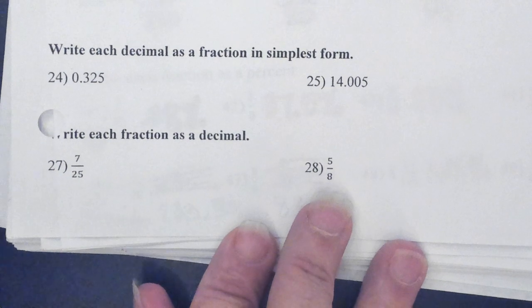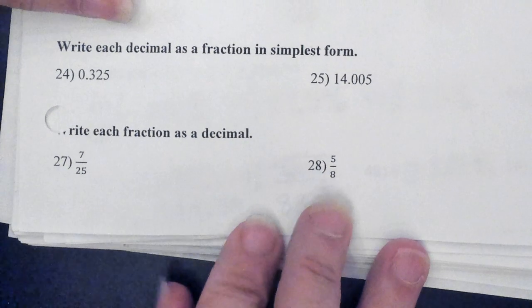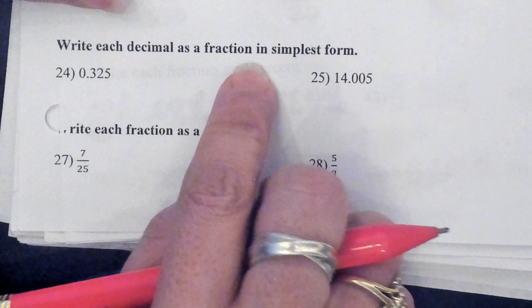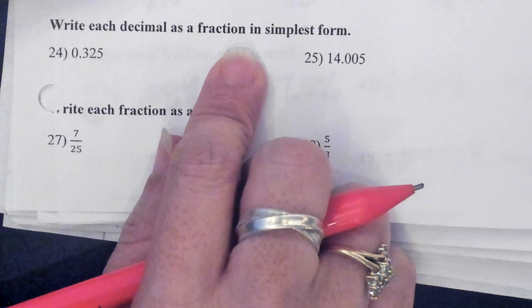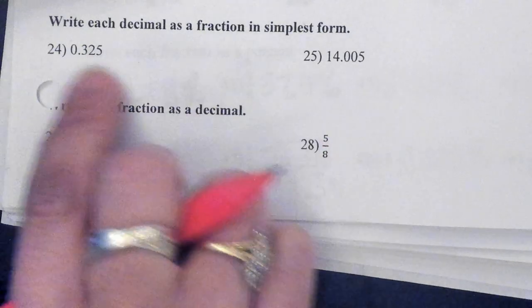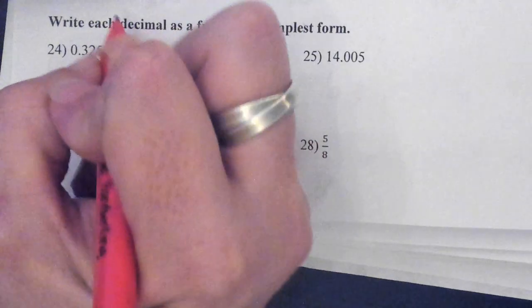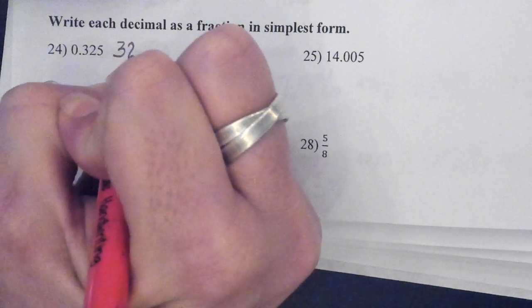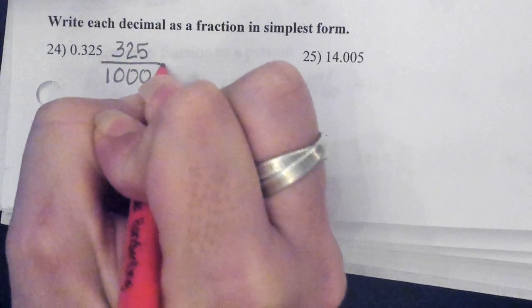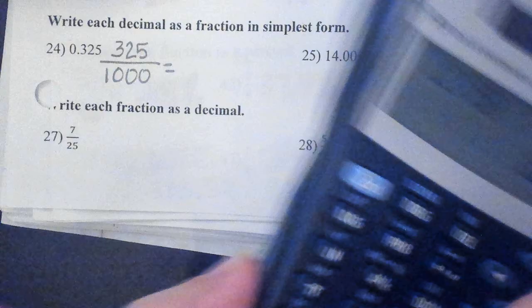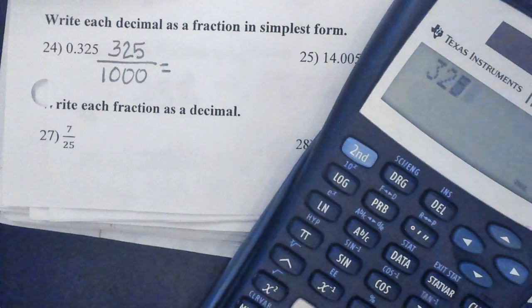And then the last two sections: write each decimal as a fraction in simplest form. This is where you gotta think of the place value chart. 0.325. I should not say it that way. I should say 325 thousandths. Now, simplest form.